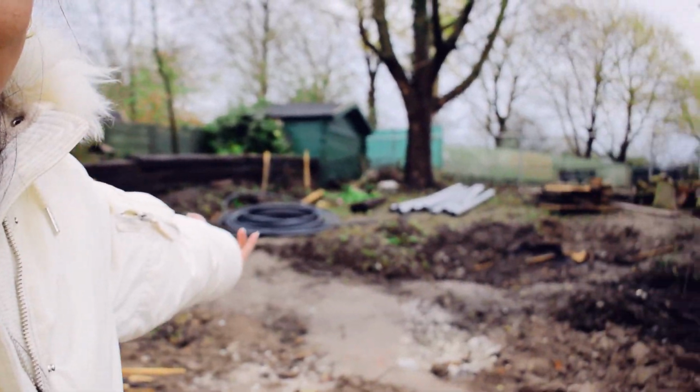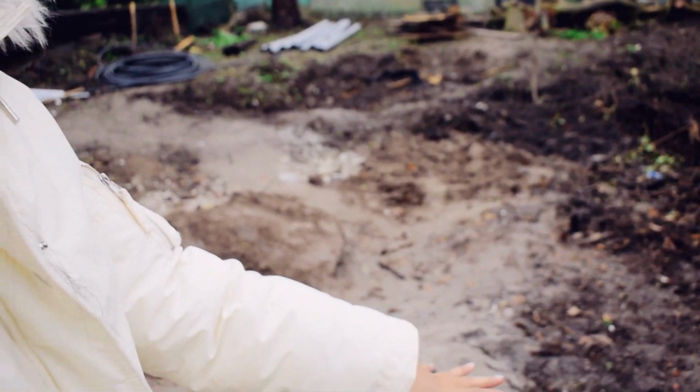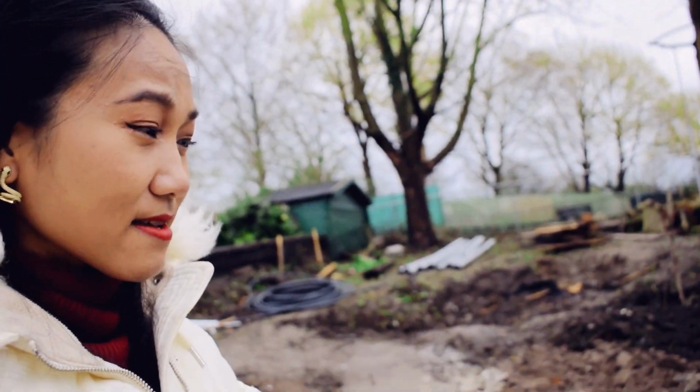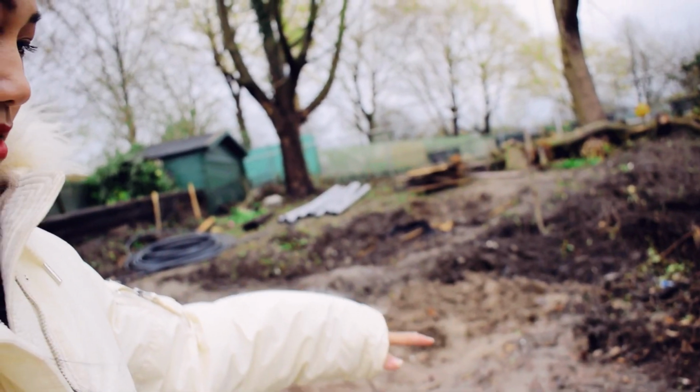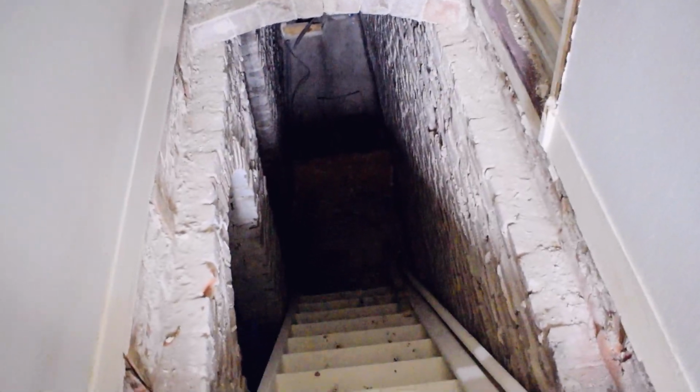But right now, of course, it is just like this. So basically the floors are going to have to be replanted with grass, because you can see it's just currently like this right now. Okay, last but not least, I'm going to give you a tour of the basement.